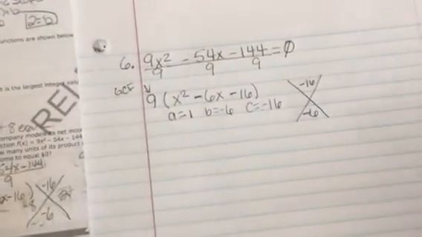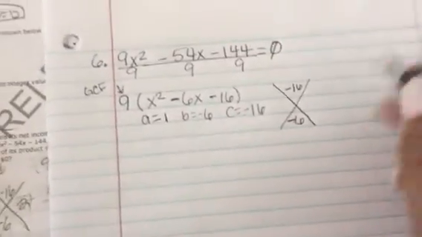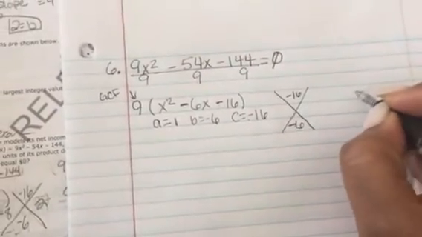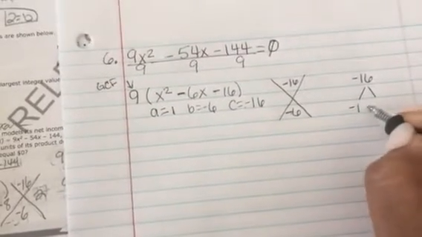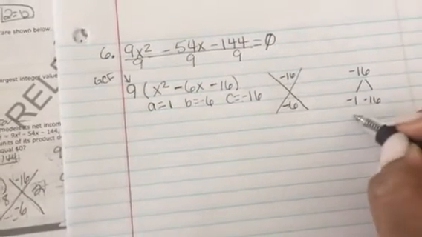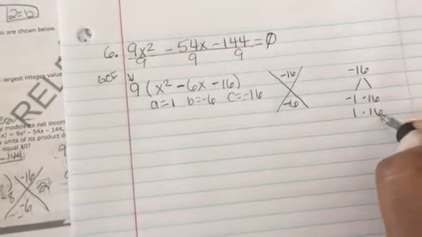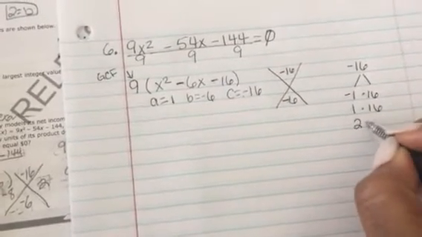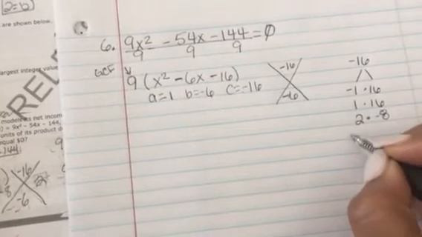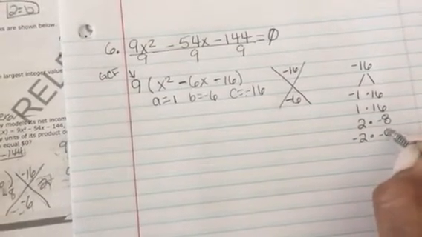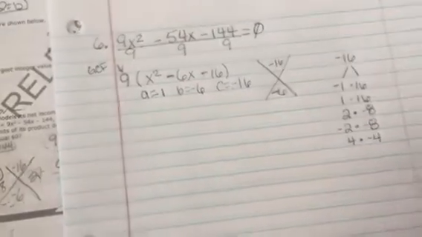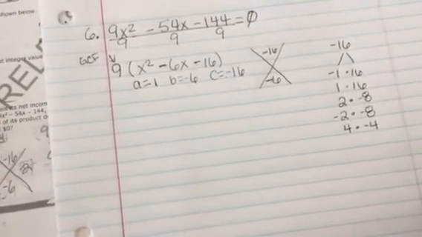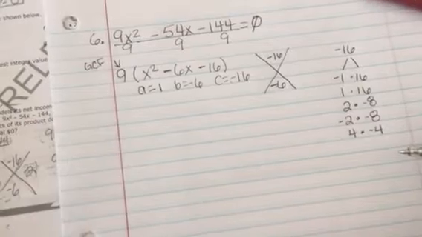Okay? And remember, I can list that out if I'd like to, and because it's short, I'm going to go ahead in case we're not sure how to do that. So for negative 16, I'm going to do a factor tree. I have negative 1 times 16. I have positive 1 times negative 16. I have 2 times negative 8. I have negative 2 times 8. And I have positive 4 times negative 4. Okay? Those are all the factors of negative 16.